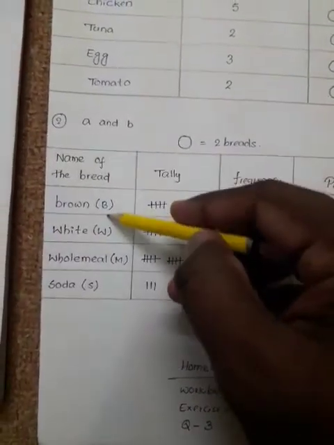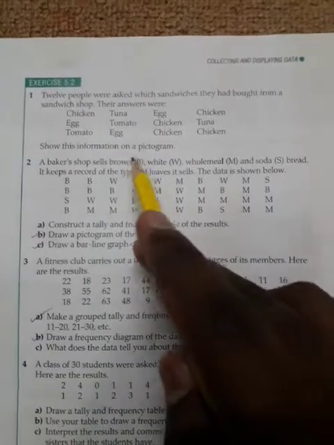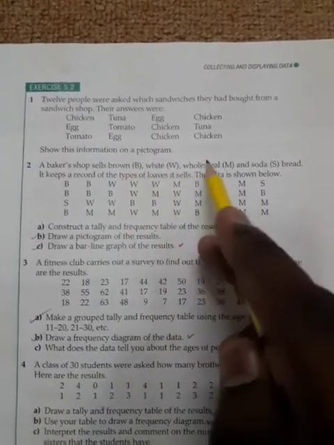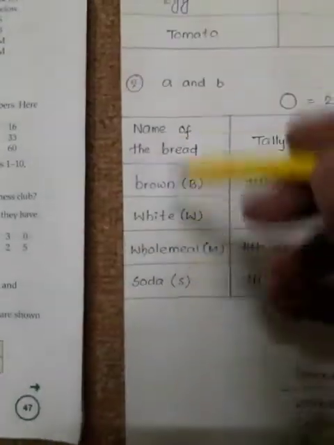Okay, now the second question. What is the second question now? We have to make the tally and frequency table. So how to make the tally and frequency table? Look here. In one question only I will explain tally and frequency. First of all, the name of the bread. What kind of breads are there? Brown bread, white bread, wholemeal bread and soda bread. So this is the name.